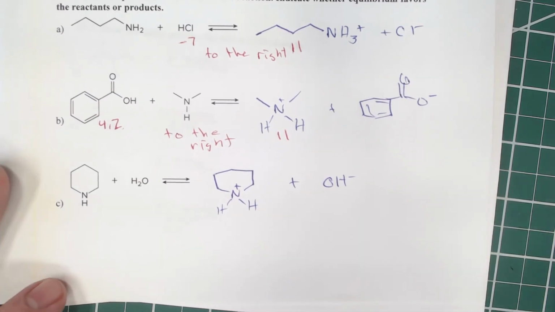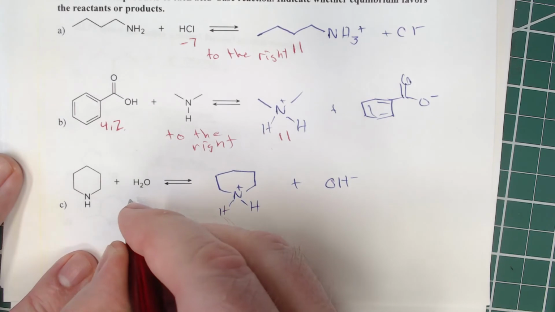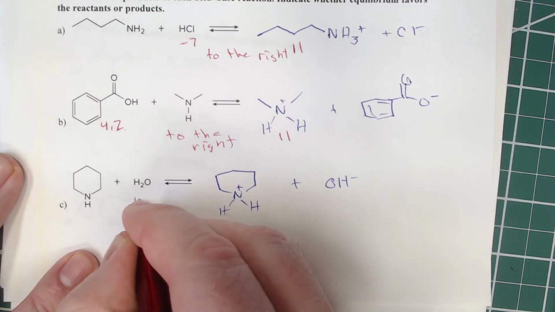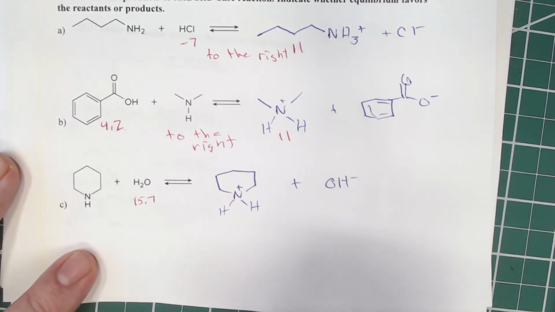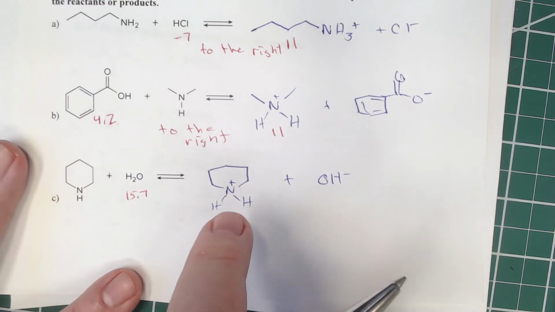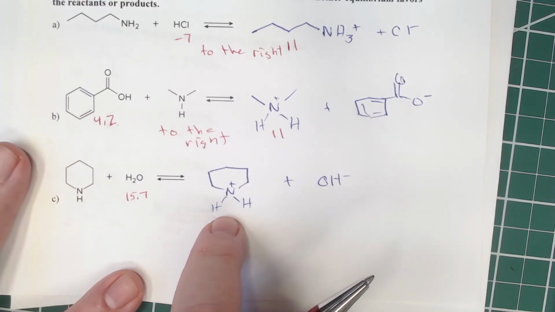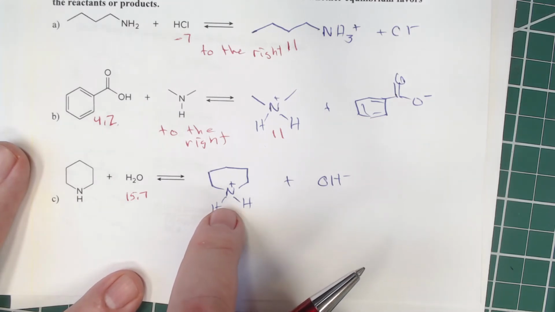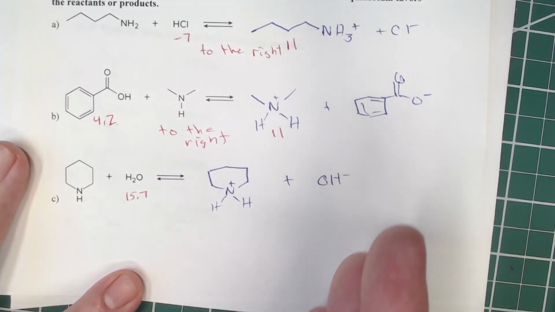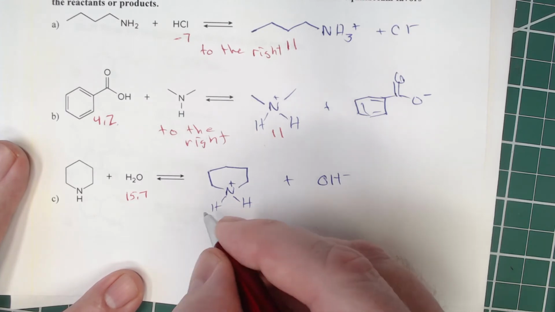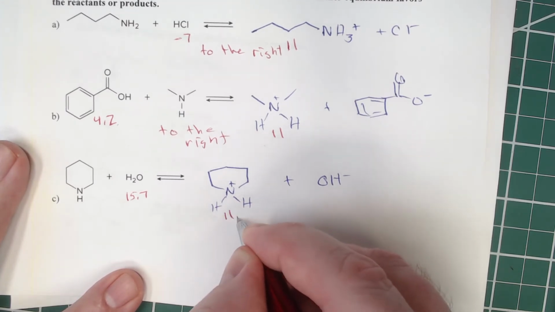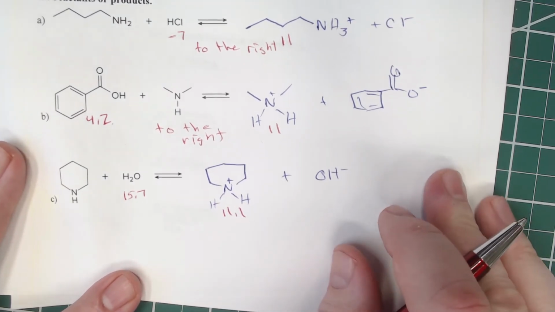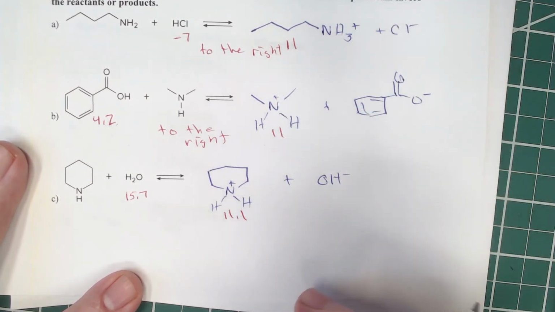When we look at the pKa's of each of these, I know that the pKa of water comes out to 15.7. And I looked this one up, and I found online on a reputable website, this one had a pKa of 11.2. Then I looked later in this textbook, and it has a pKa of 11.1. We're going to go with this textbook, but it's around 11 again. So again, you'll notice all of these were around 11.